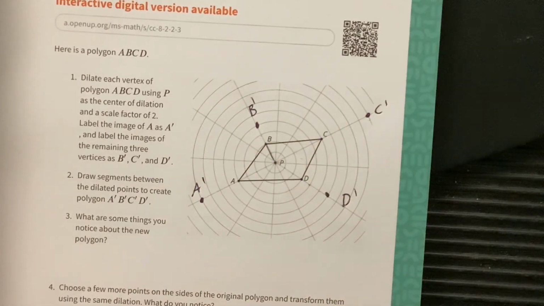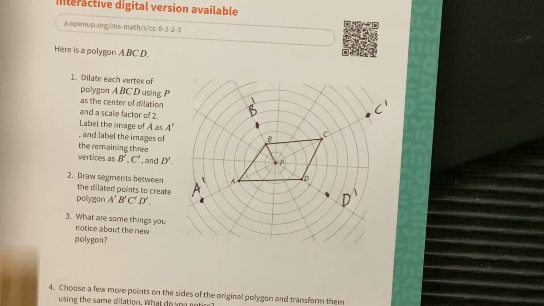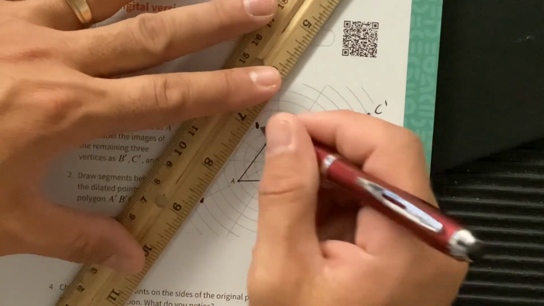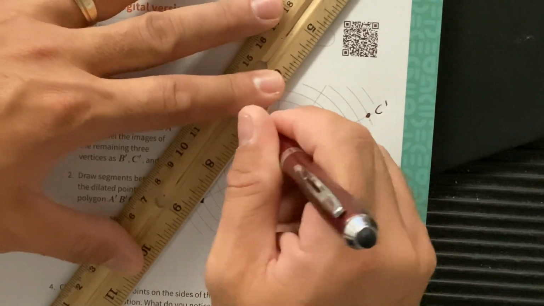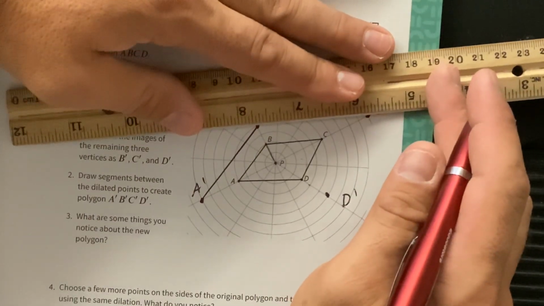And now let's just connect the dots. So you just double the distance, every one. Okay, you double every distance. Notice I don't have to now measure each side. That is the point of the grid. Now it's automatically going to be twice as big.